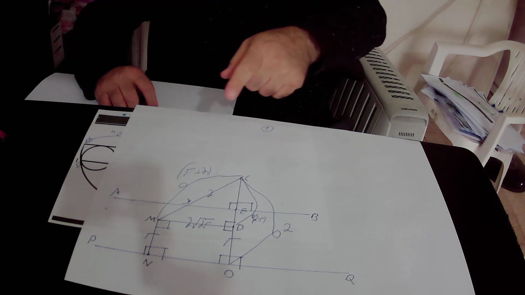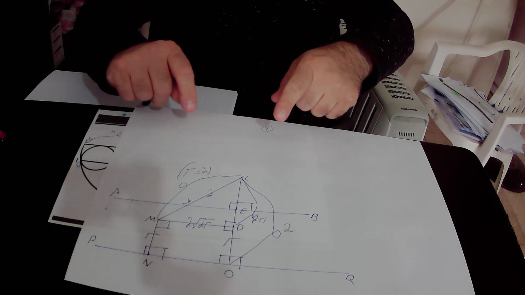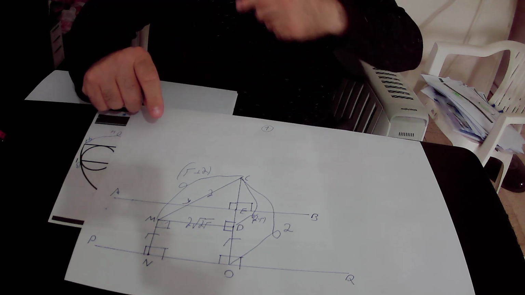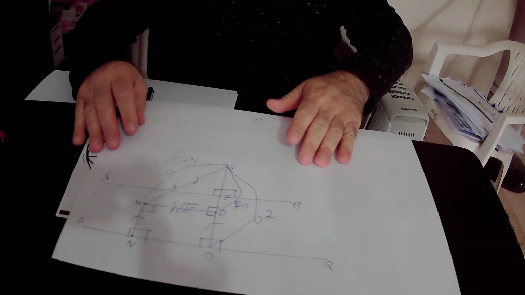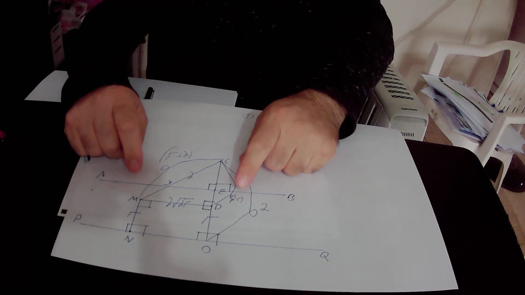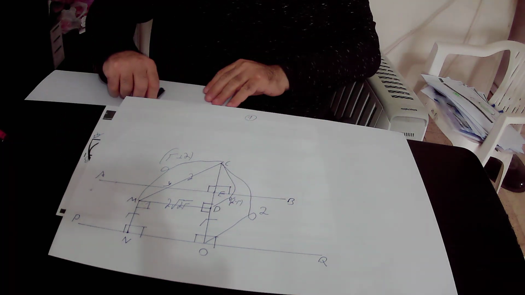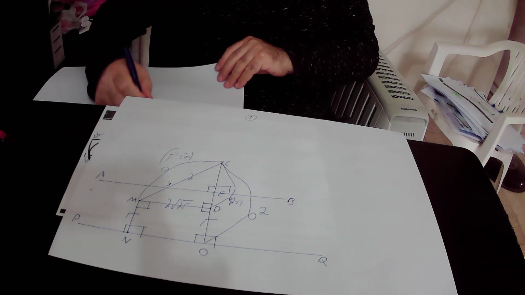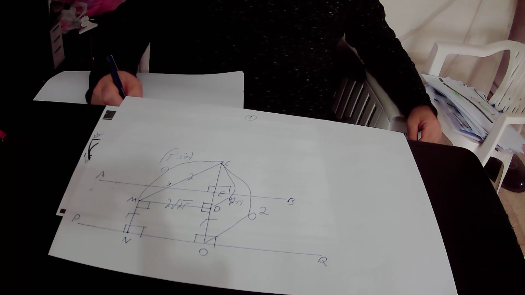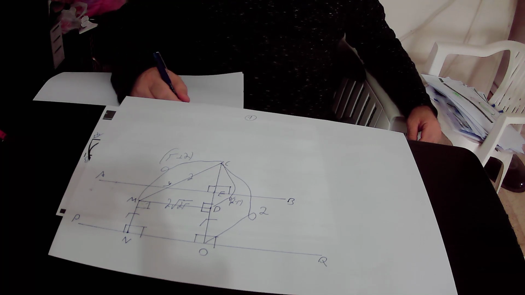And we also have rule number 4 that says that the opposite sides of a rectangle are equal to each other. That is to say, MD equals NO, according to rule number 4.